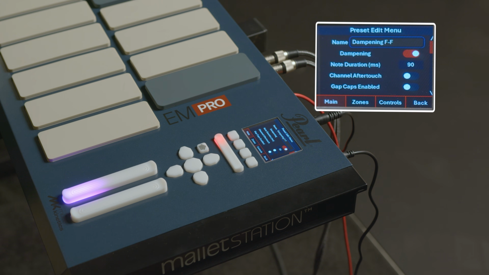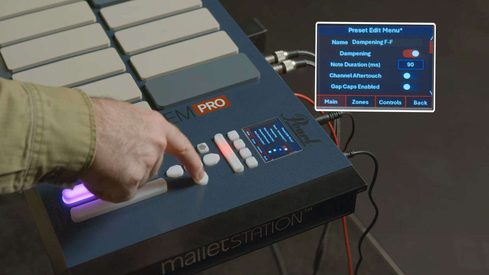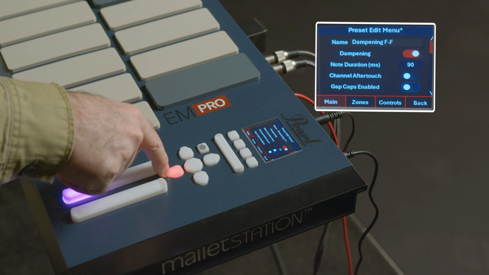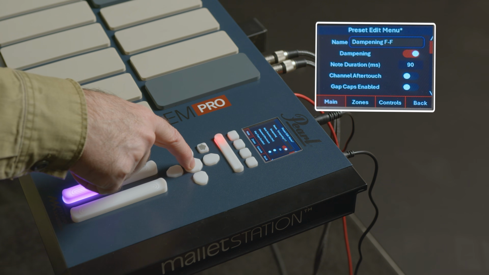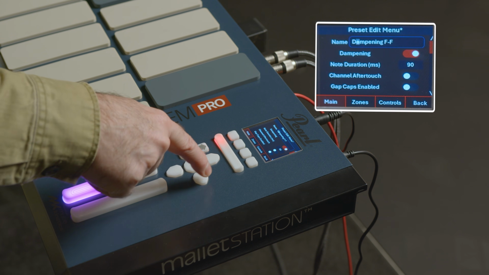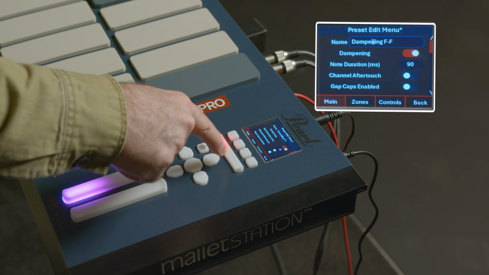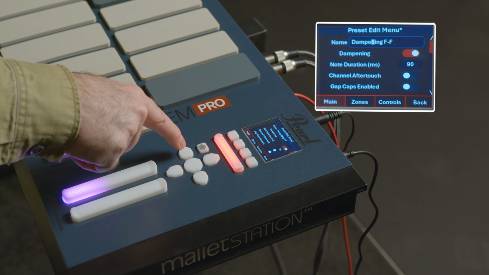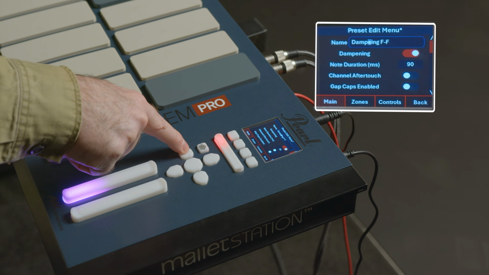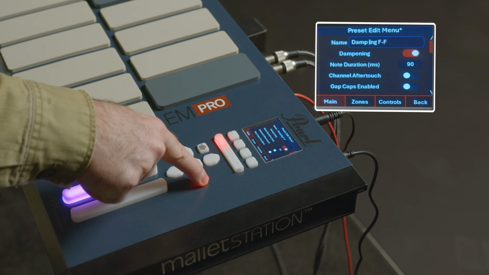The first page of the Main tab allows you to edit the preset name, enable dampening, change the note duration, enable aftertouch, and gap caps. To edit the preset name, press Select, and use the right and left arrows to navigate between the letters. You can use the up and down arrows to change a letter. You can also use the horizontal slider. And if you press and hold the left arrow, you can delete letters. And if you press and hold the right arrow, you can insert spaces.